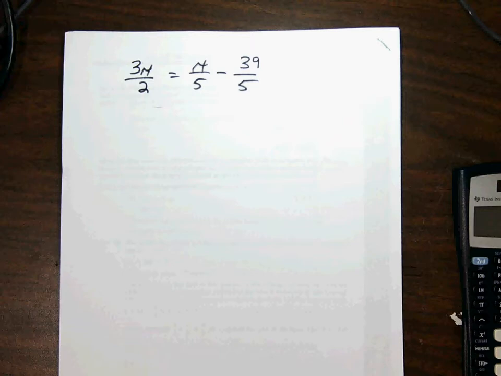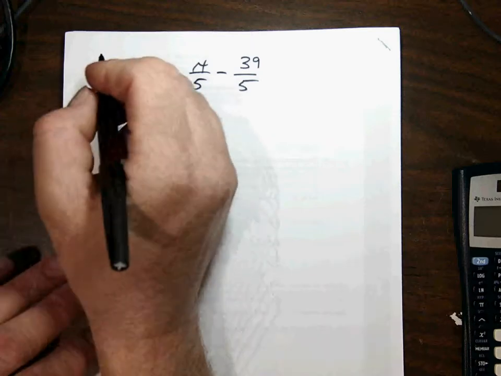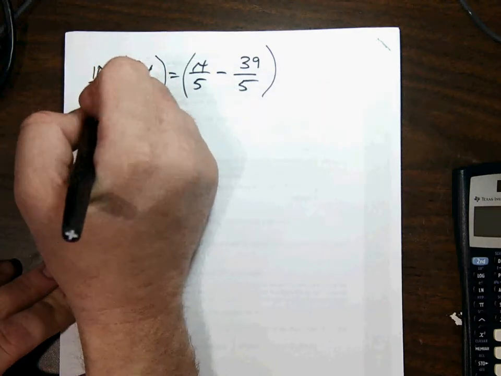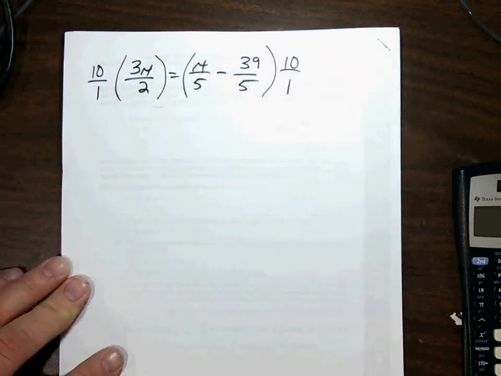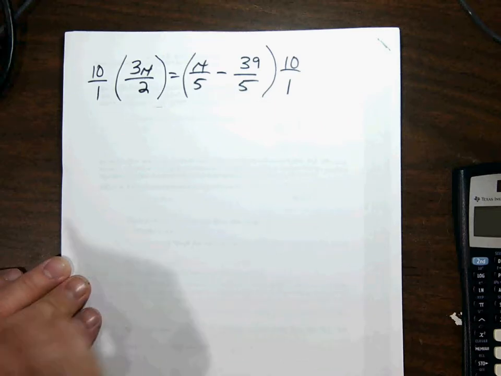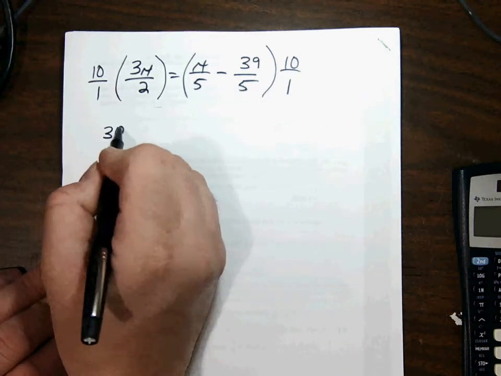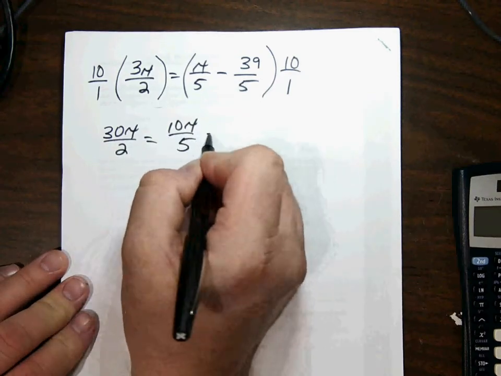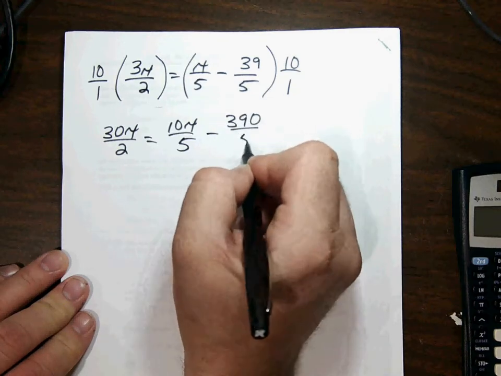The other choice is to what we call clear the fractions out. Okay, and to clear the fractions out, you got to look at all denominators and find the common denominator of all denominators. Okay, so I've got a 2 and a 5, so my common denominator is a 10, right? I'm going to multiply through the entire equation, numerator only, so I'll call it 10 over 1 so I don't forget, by that common denominator. Okay, let's try that. What does that do? That gives me a 30x over 2 equals a 10x over 5 minus a 390 over 5.